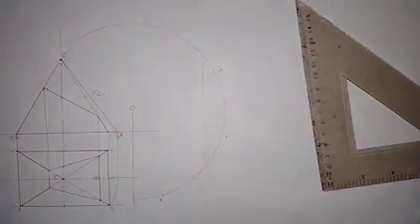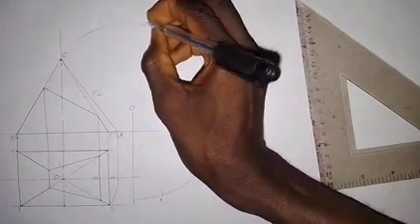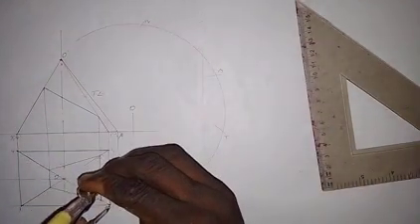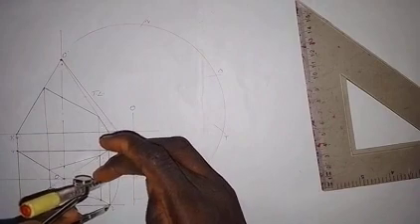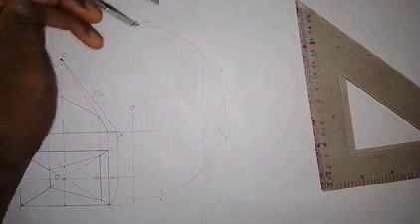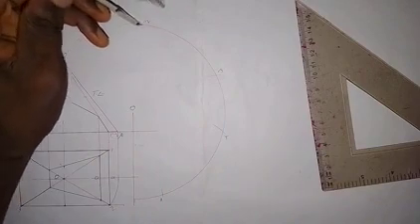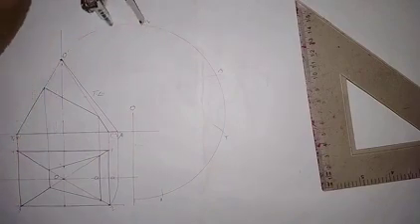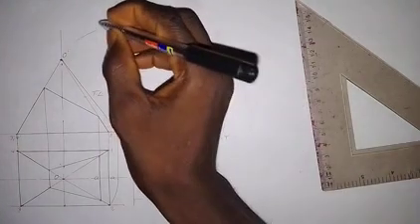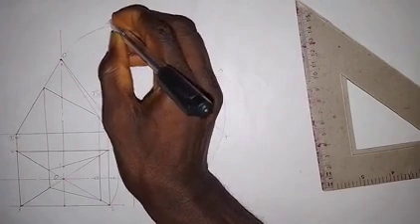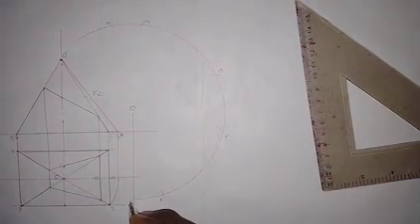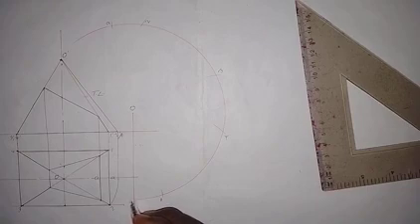This point here is point 2. Then from 2 to A, I put the compass at 2 here and make an arc like this. Here I'll just write A, and at the same time I will write A at this point. Let's take note of that.